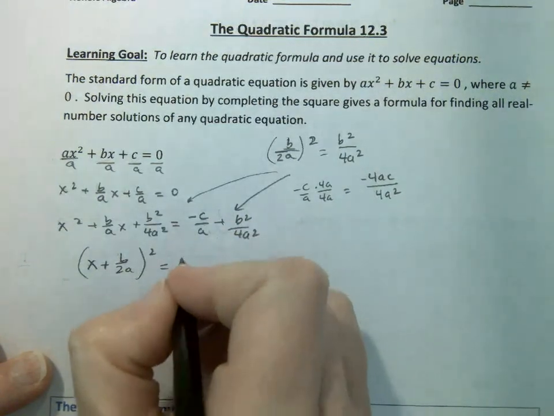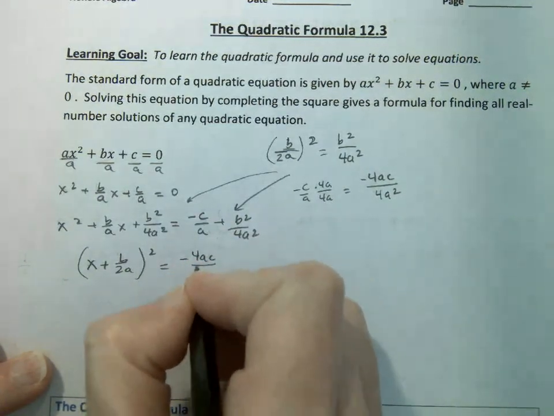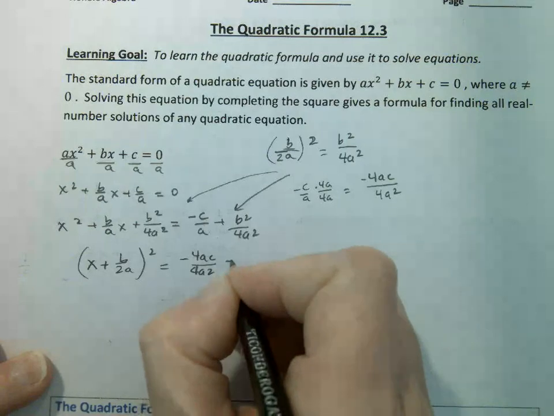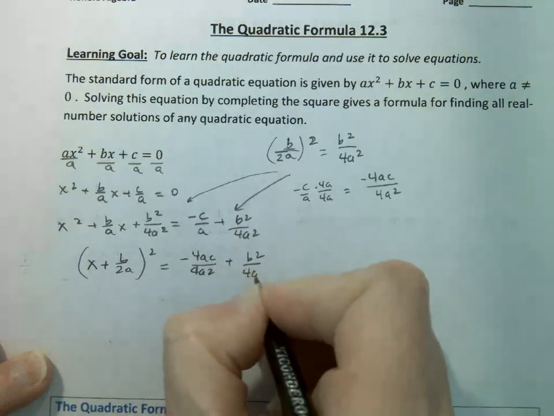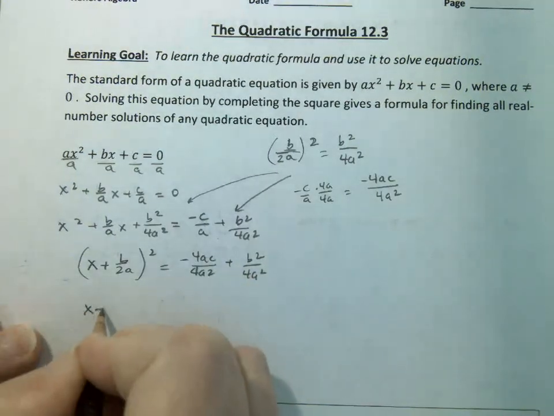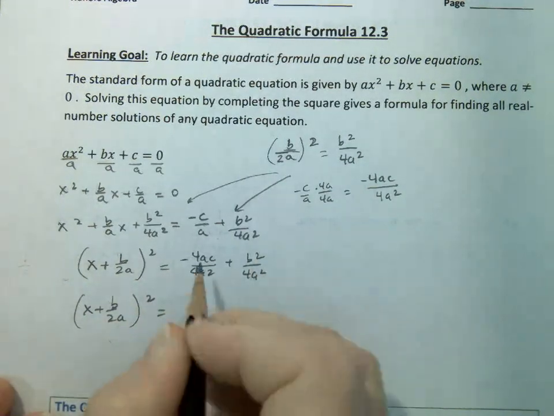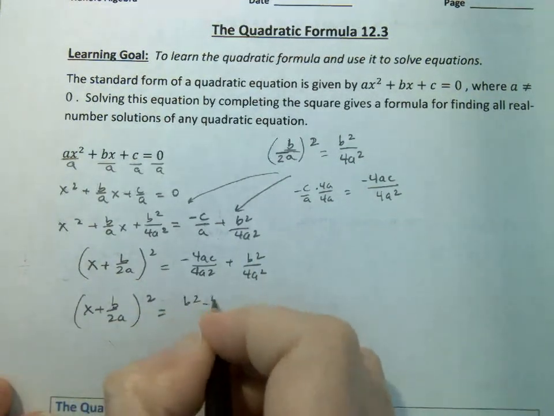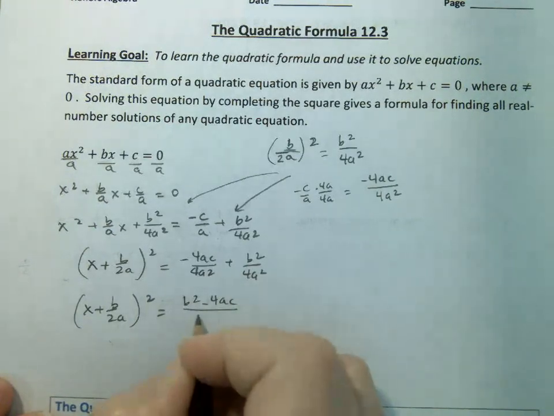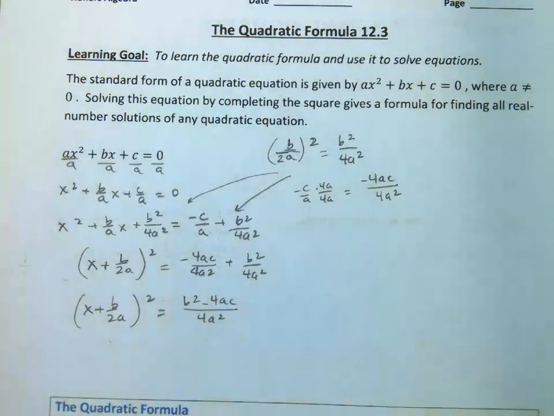So I have negative 4ac over 4a squared plus b squared over 4a squared. If I add those two together, I'm just going to rearrange the order. I'm going to have b squared minus 4ac all over 4a squared.